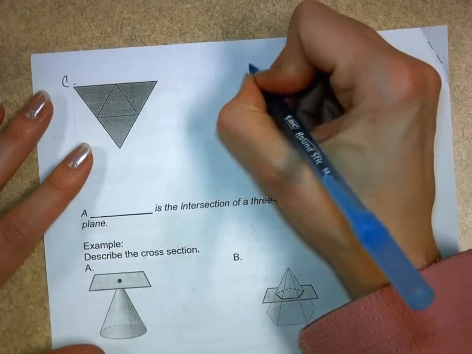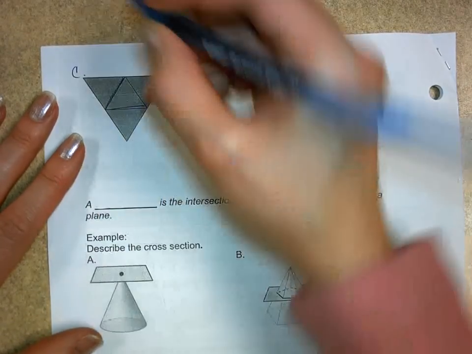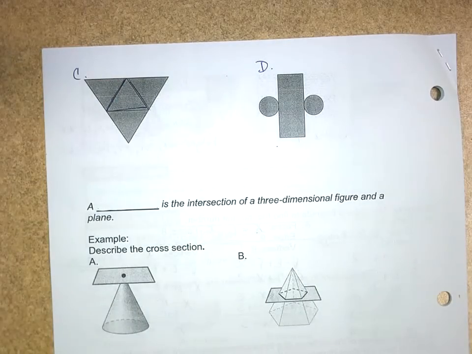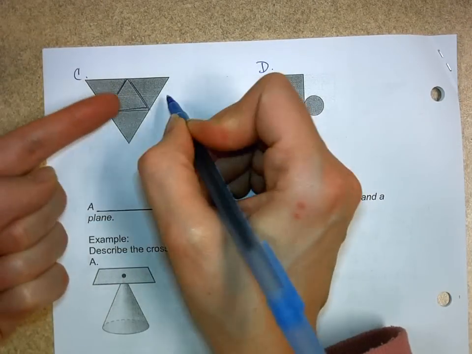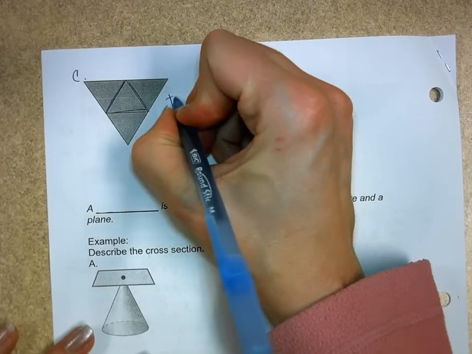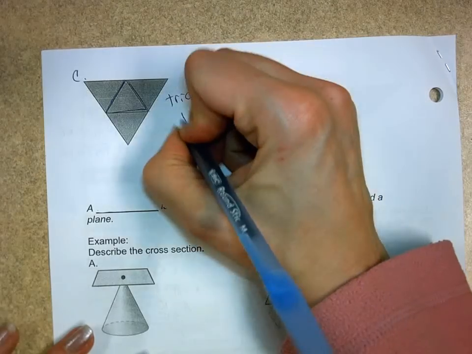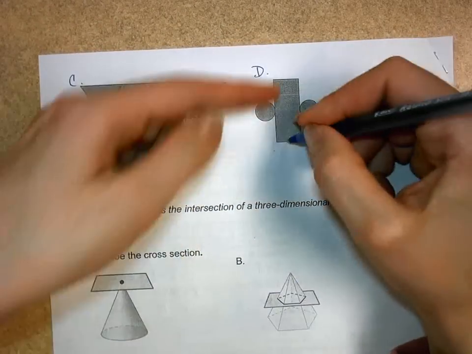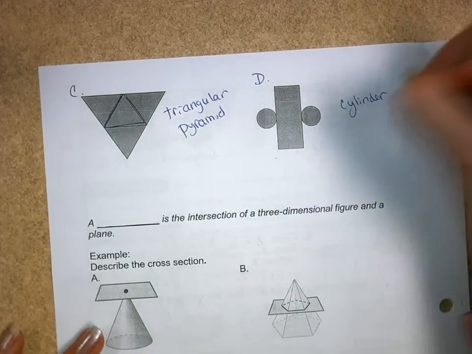Here's C, here's D. Now, looking at this one, remember my edges right here turn to where I fold. So if I fold those up, they form a really cool shape, because these all come to a point, it would be a pyramid. It's a triangular pyramid, and you need to be as specific as possible by naming the base.